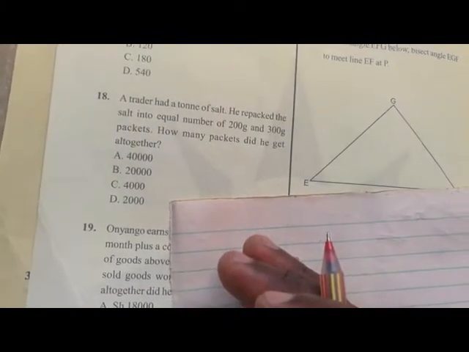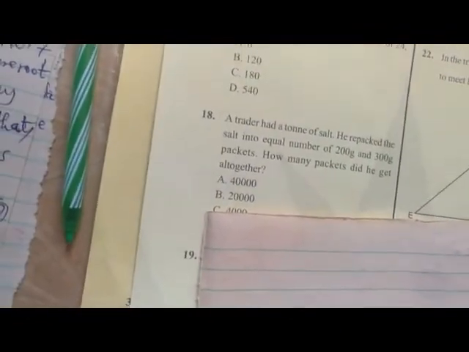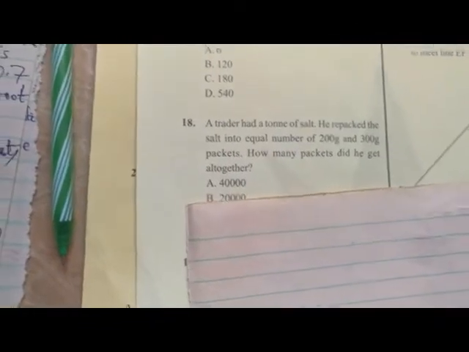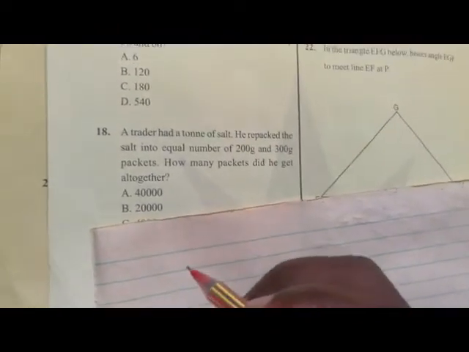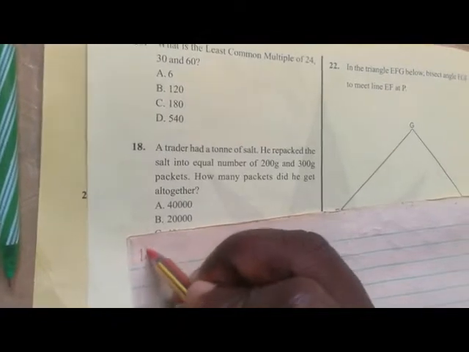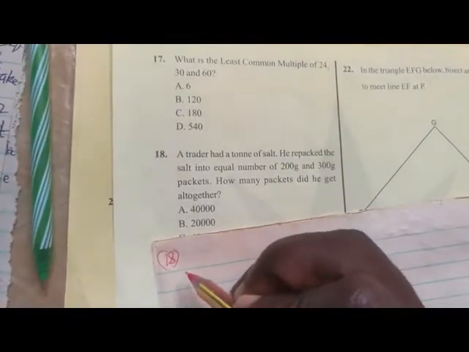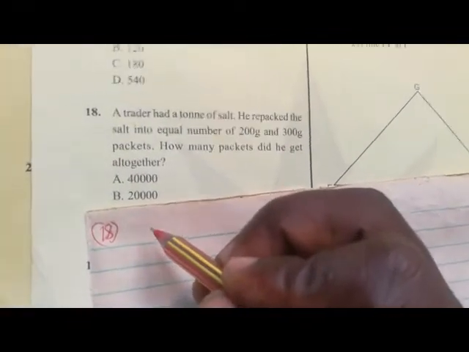But before you convert tons to grams, you should know how many kilograms are there in 1 ton.